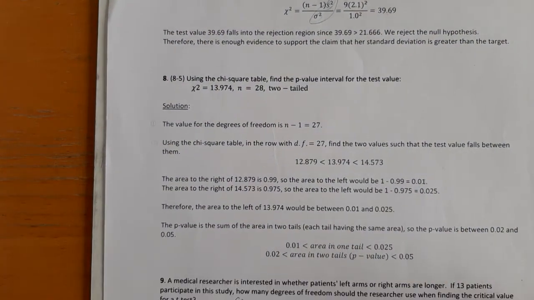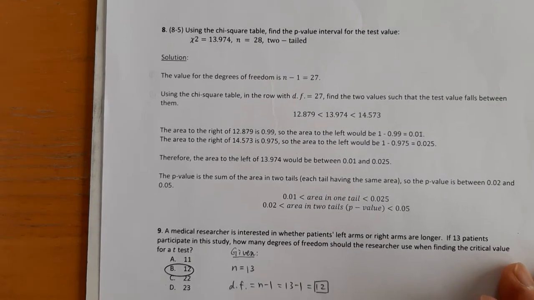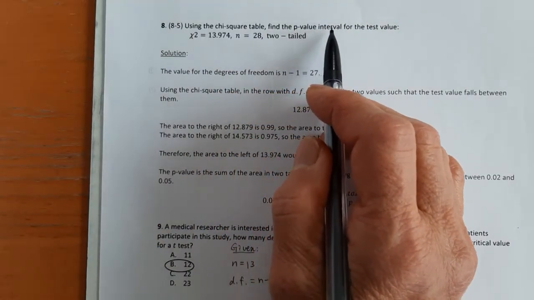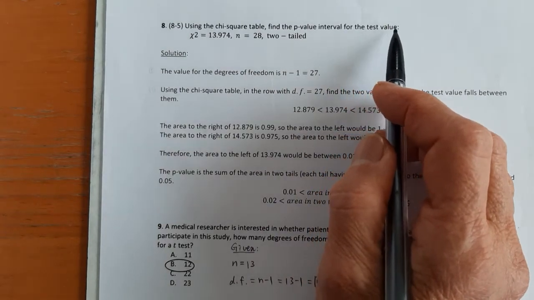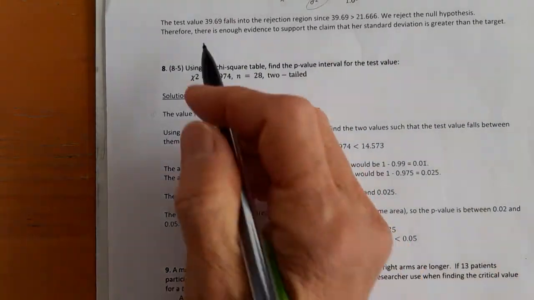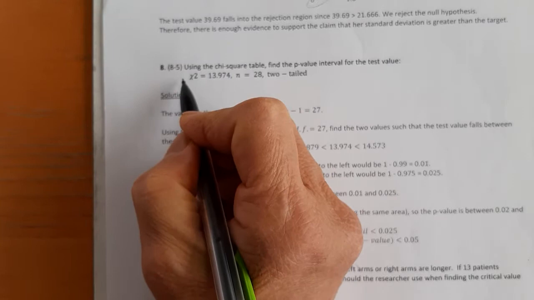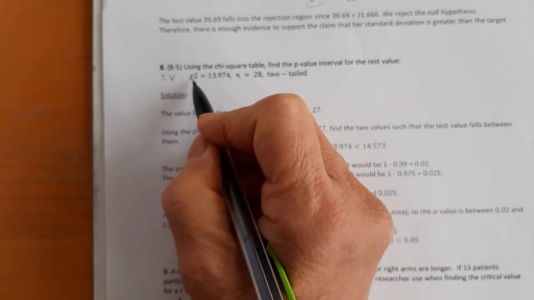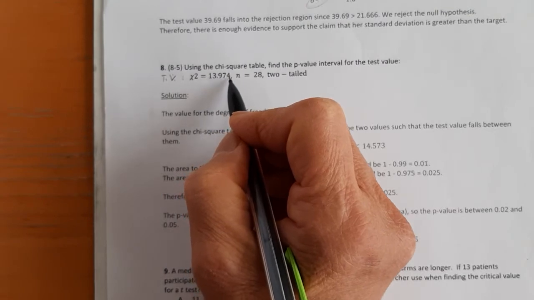Question 8. Using the chi-square table, find the p-value interval for the test value. This test value is chi-square equals 13.974.